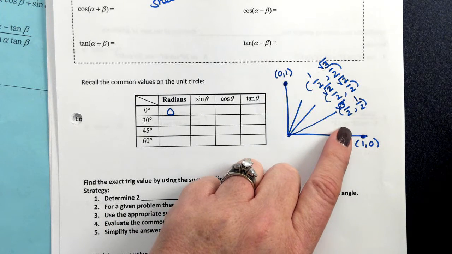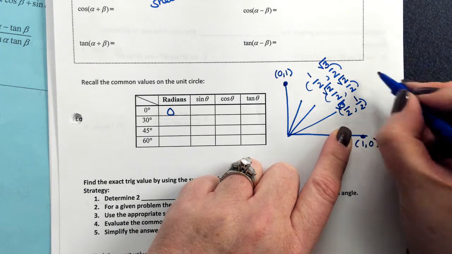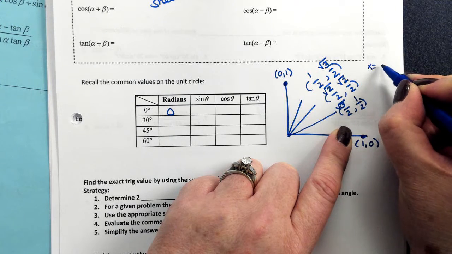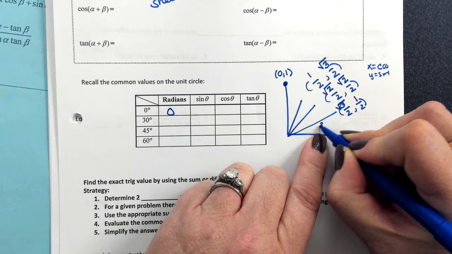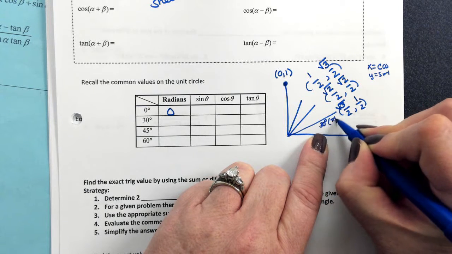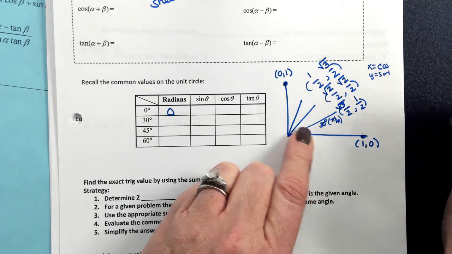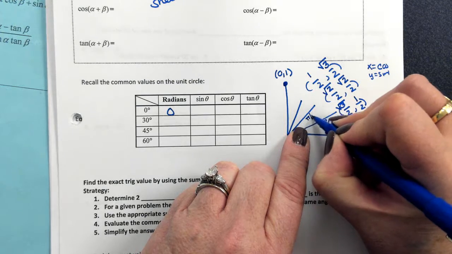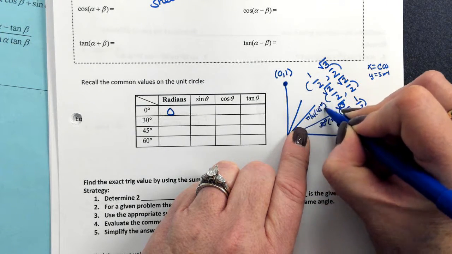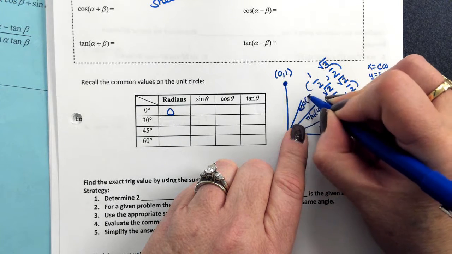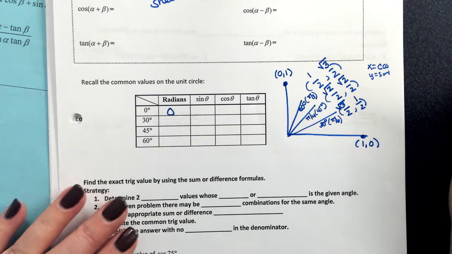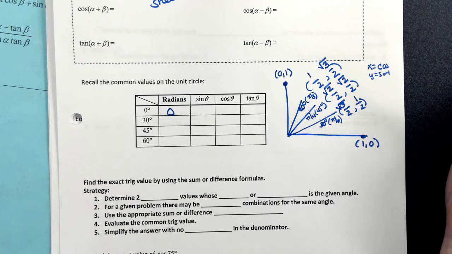Remind me again, x goes with what trig function? X is your cosine, y is your sine. Remember, this is your 30 degrees, or in radians, pi over 6. In the middle is your pi over 4, or 45 degrees. And then you have your 60 degrees, or your pi over 3. Because you do need to remember all these values for the remaining part of the unit.